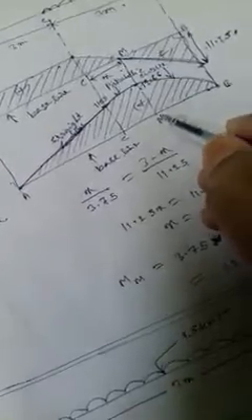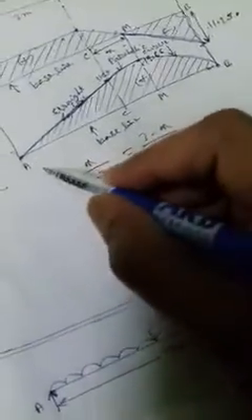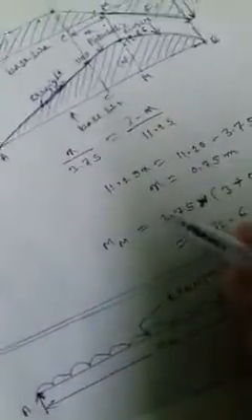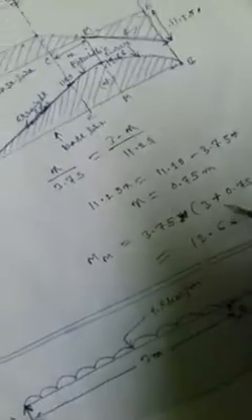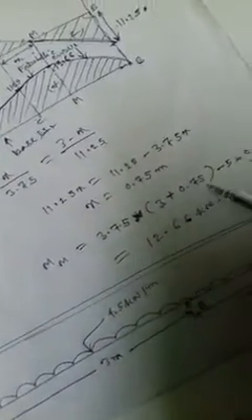Therefore, at first the effect of reaction RA will be on M, and the effect of UDL is also present on M. So at first the moment of RA will be 3.75 into 3 plus 0.75, as A to C is 3 and C to M is 0.75. Therefore the total distance is 3 plus 0.75.